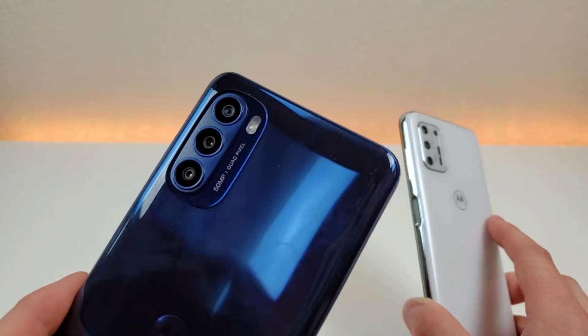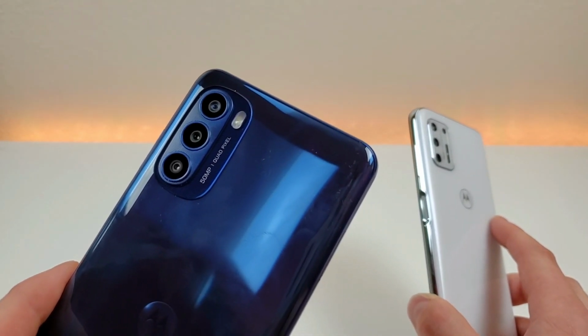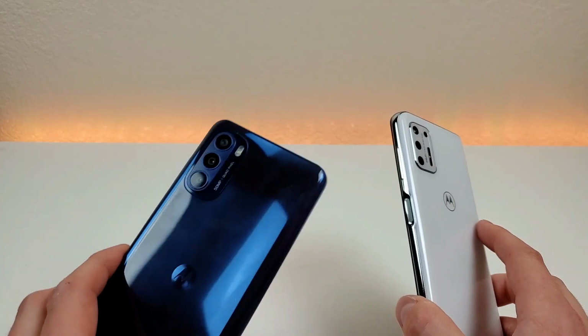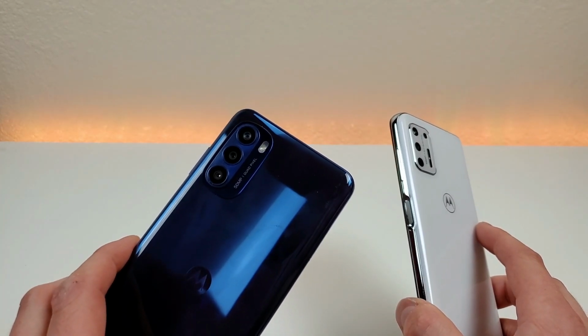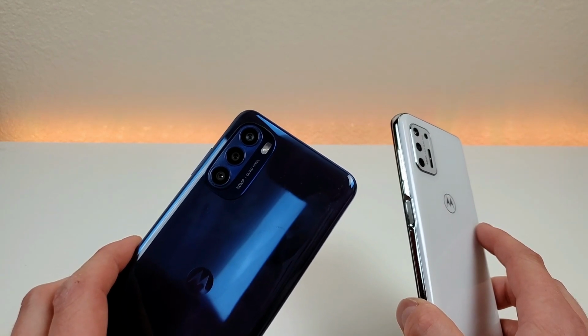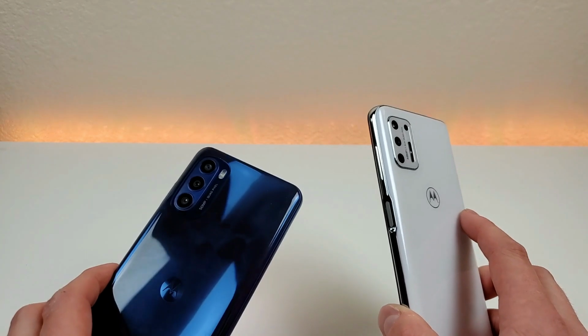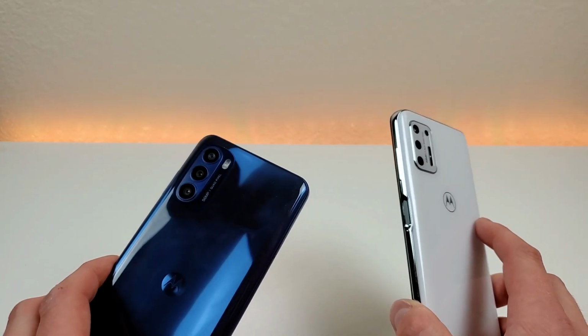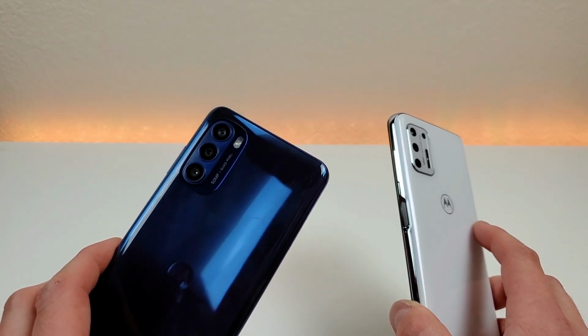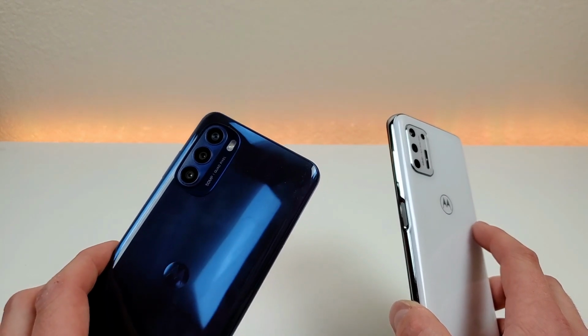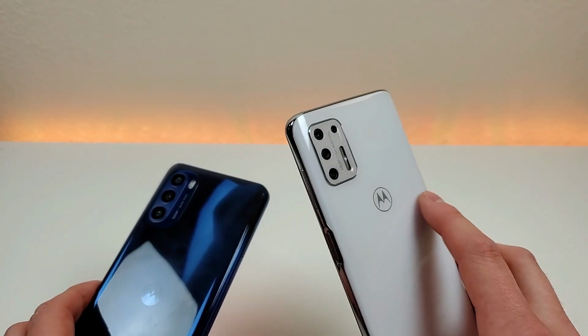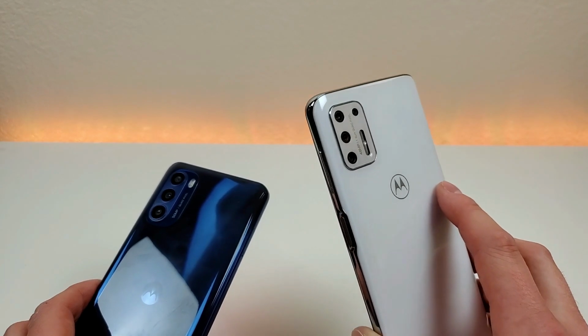And then we're also getting a depth sensing camera at 2 megapixels, which both phones have. And even though we have that additional functionality with the ultra wide doubling as the macro camera, both ultra wide cameras on these devices are 8 megapixels. And then when it comes to the main camera, with the Moto G Stylus 2022, we have a 50 megapixel main camera compared to a 48 megapixel main camera with the G Stylus 2021.